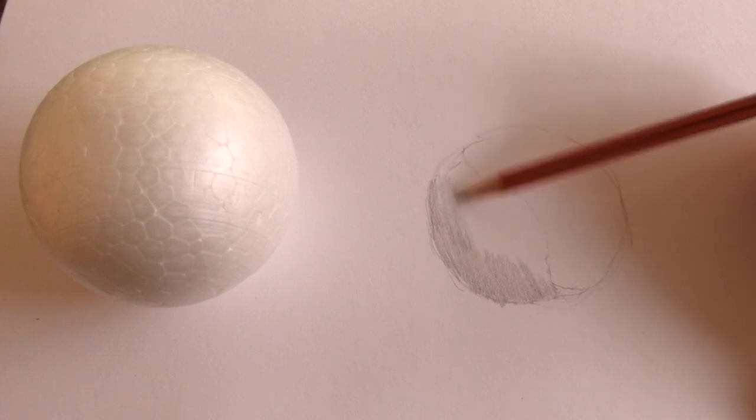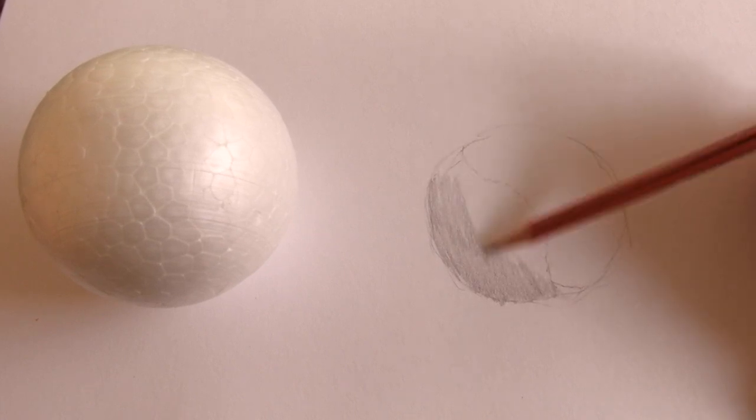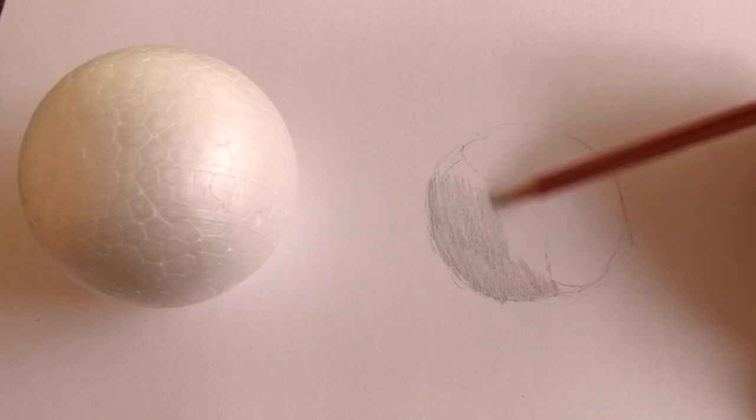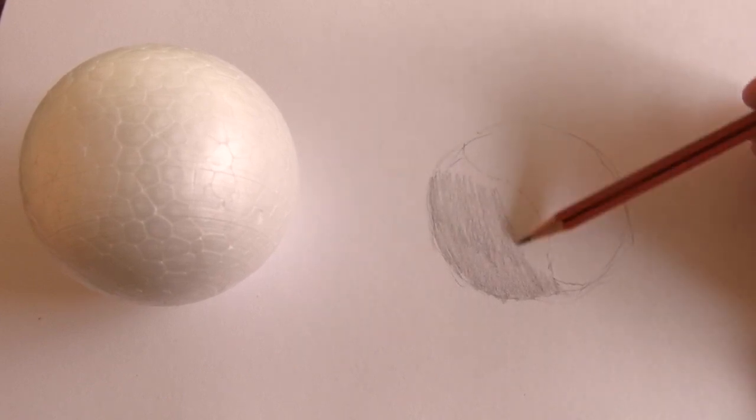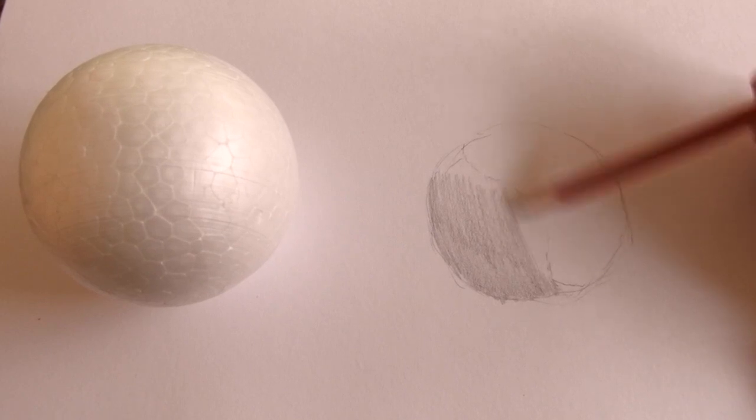This is very rough shading, as you can see, and I'm not using any of those techniques that we looked at in the last lesson, although I guess if anything, it's probably closest to hatching.